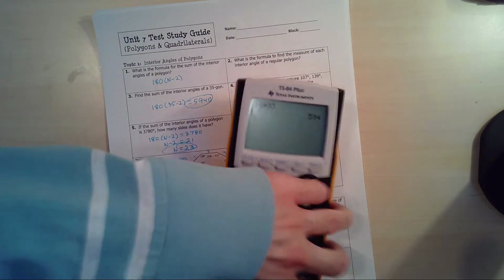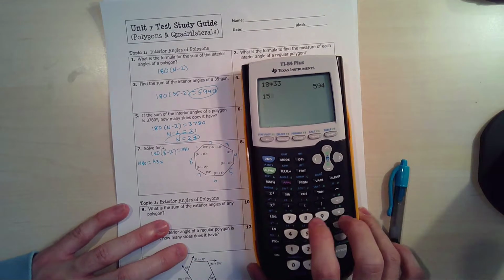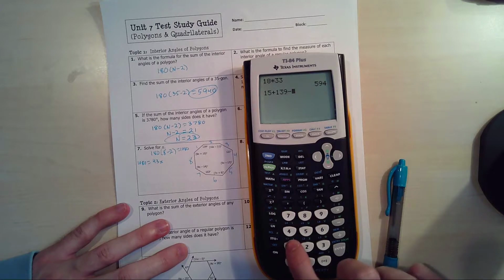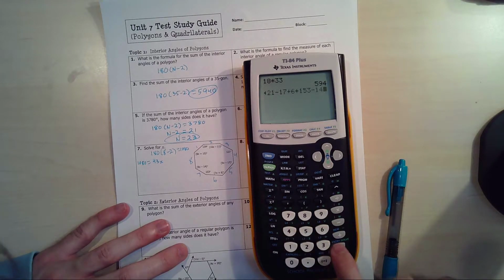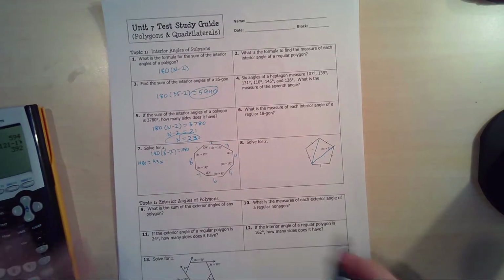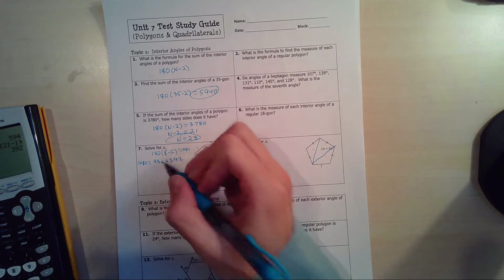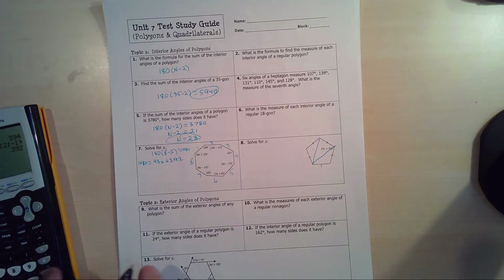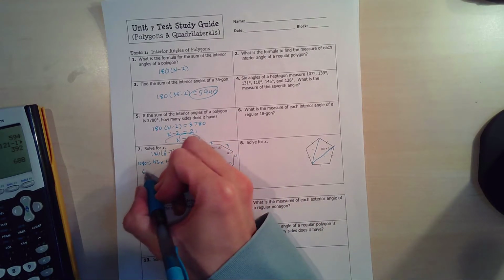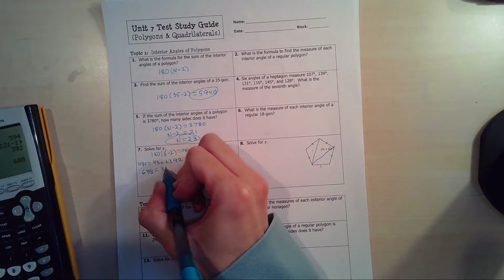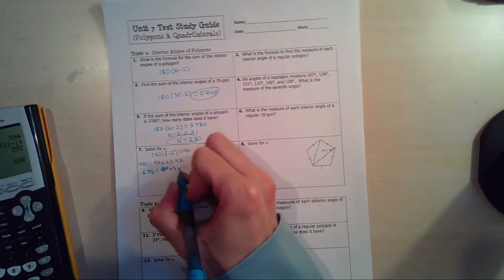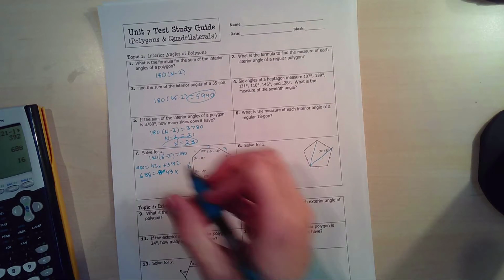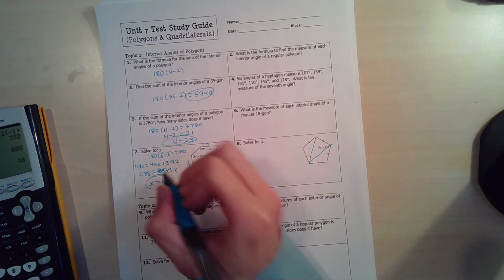You know what? I'm cheating for real. I'm just using a calculator. I'm too lazy, guys. I'm sorry. 139 minus 11 plus 121 minus 17 plus 6 plus 153 minus 14. 392. All right. So plus 392, subtract that, 1080 minus 392, and you get 688 is equivalent to 688 is equal to 43x. Divide both sides by 43, and you get a nice, neat little answer of 16.